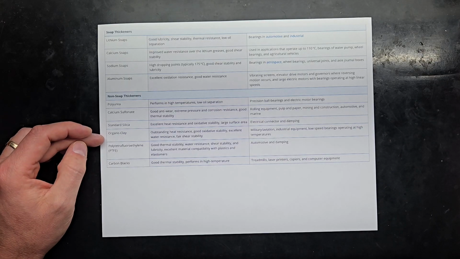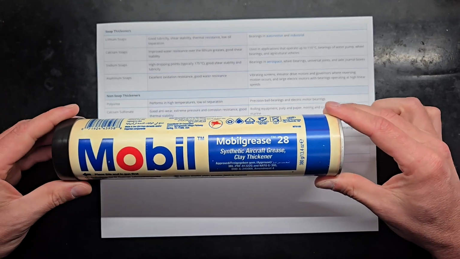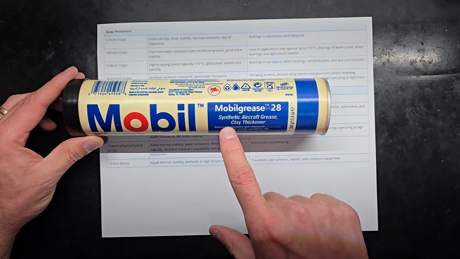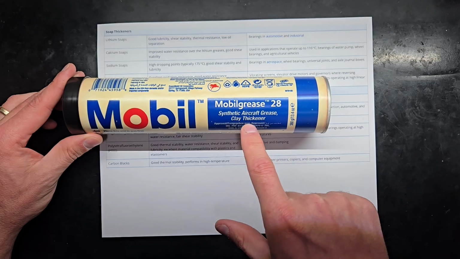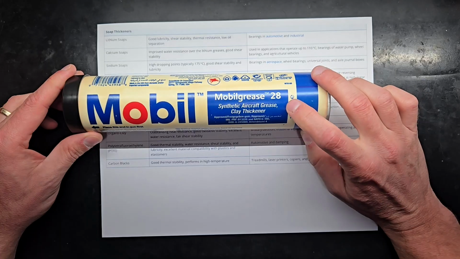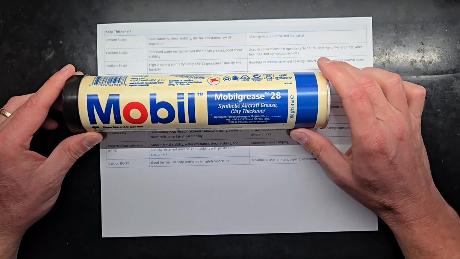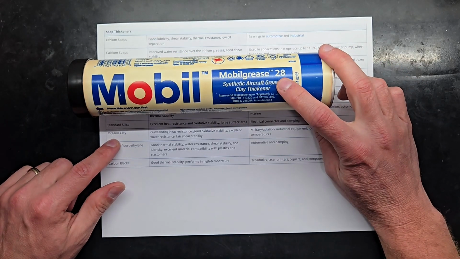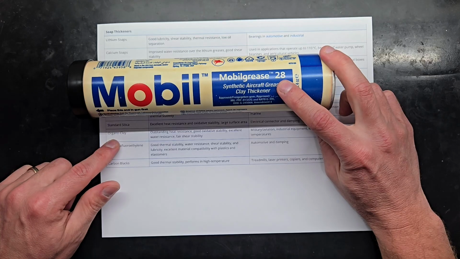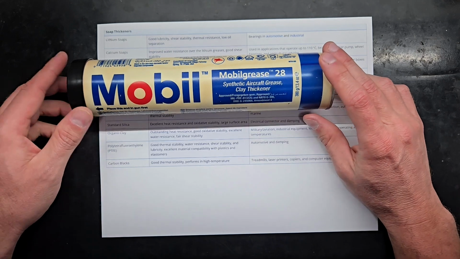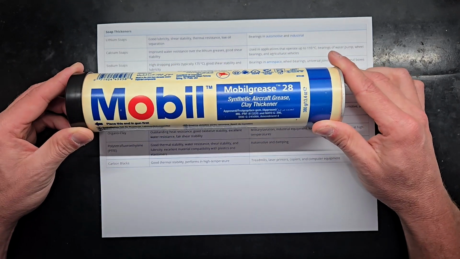And coincidentally, I actually have one of those here. So Mobil Grease 28, synthetic aircraft grease, clay thickener. So here, when you actually go to Mobil's website and look up this grease, we have our organoclay thickener, and the base oil that they use in this grease is a PAO. So they're using that group 4 base oil to create this grease.